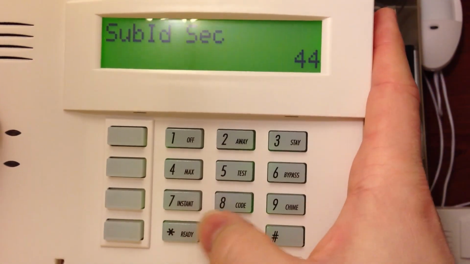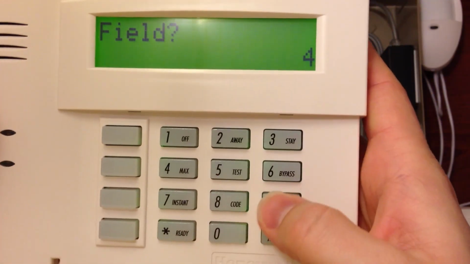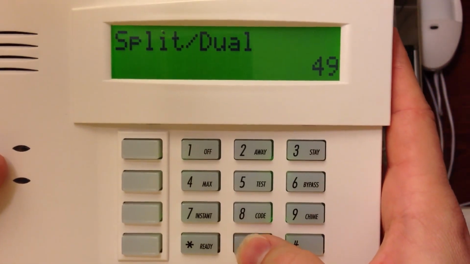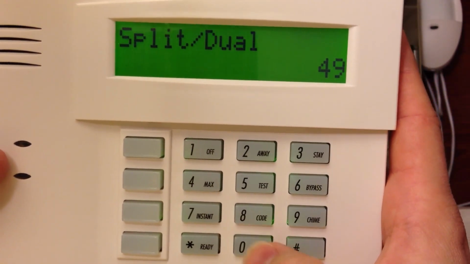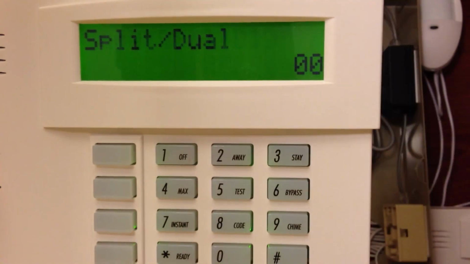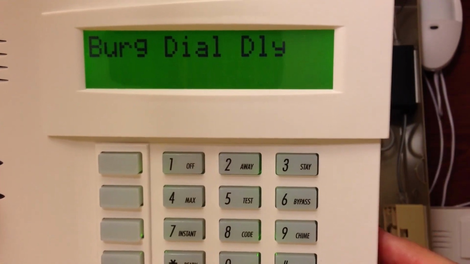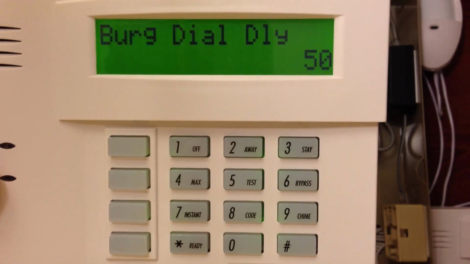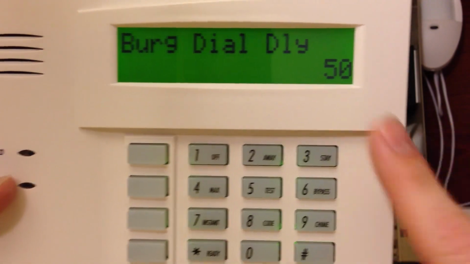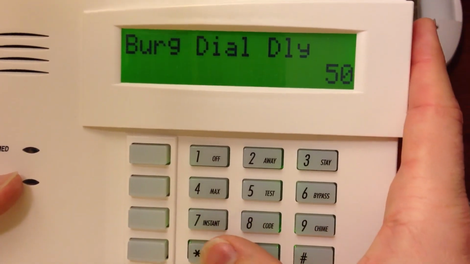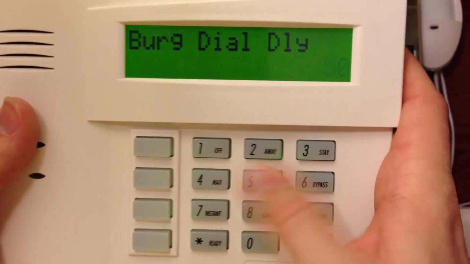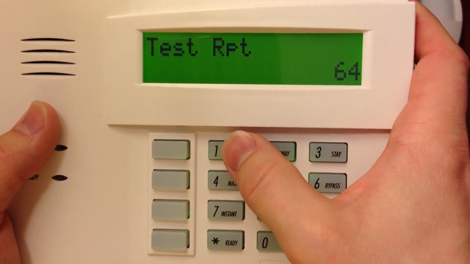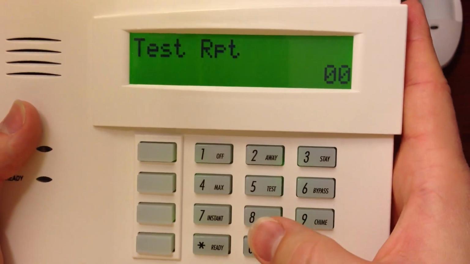A couple more things that we need to do. We'll go to star 49. And we're going to turn off any kind of split or dual reporting. Okay, and by doing that, we're going to press 0. And that means that all reports, whether they're alarms or low batteries or anything like that, are all going to go to the same place. They're not going to split up into 2 different accounts or anything like that. We're going to go to star 64. We want to make sure that our test reporting is set up, so we're going to do 10 here.